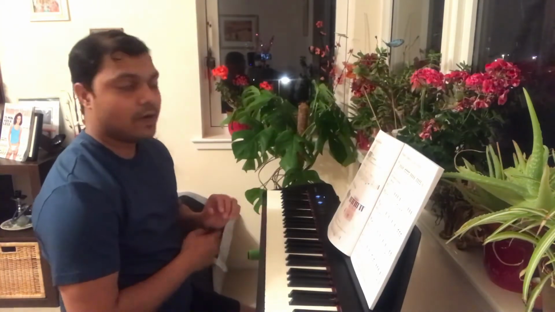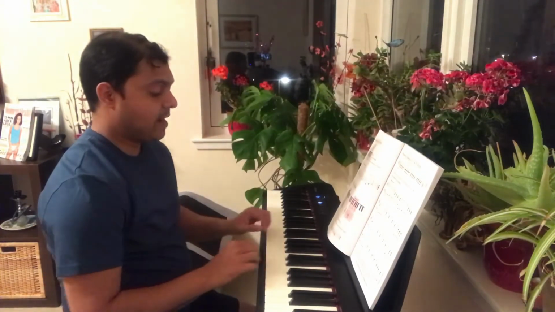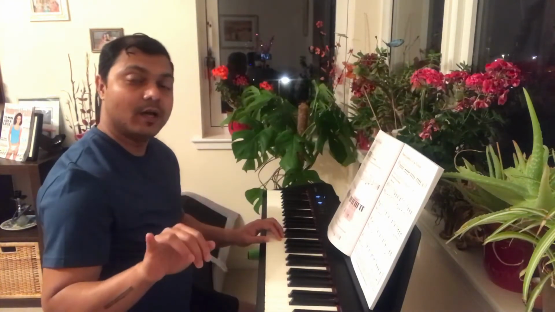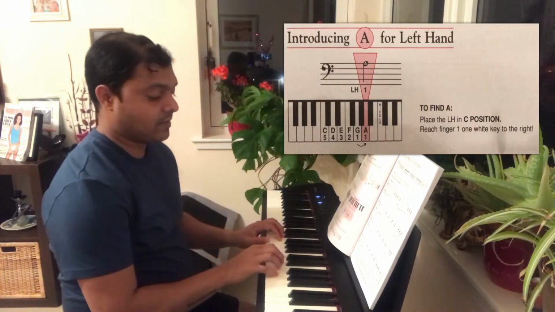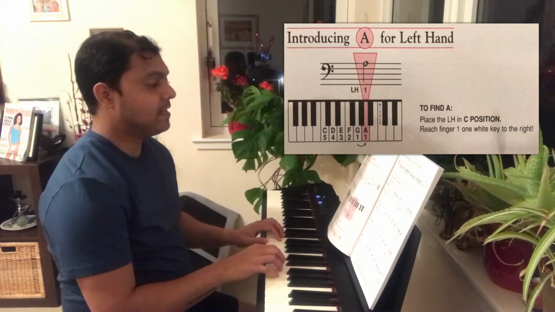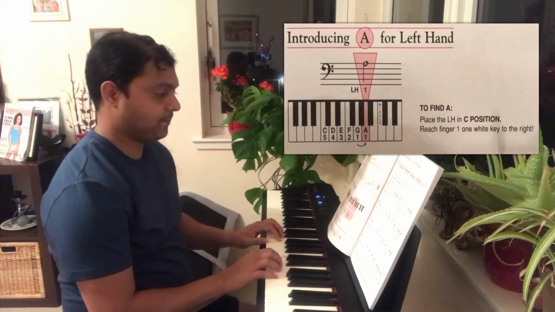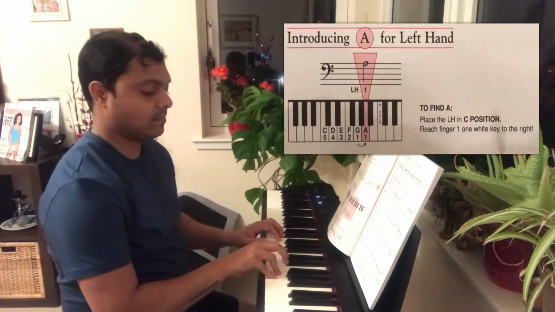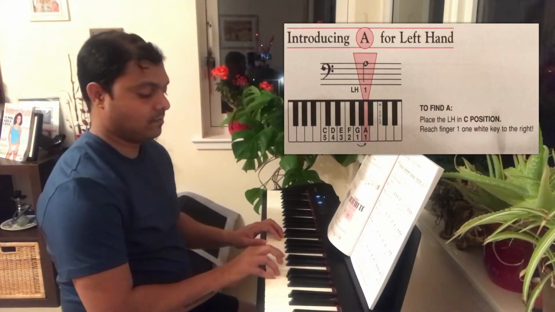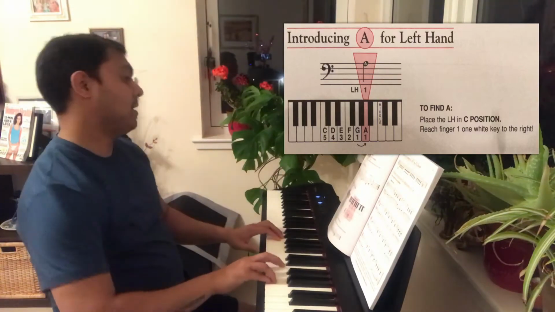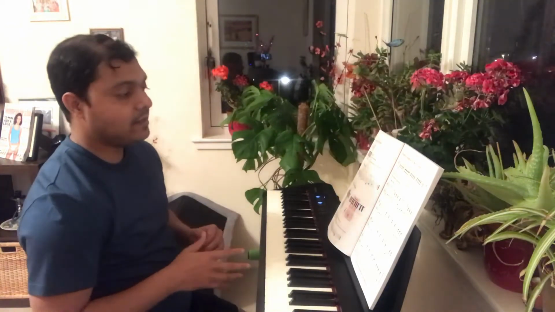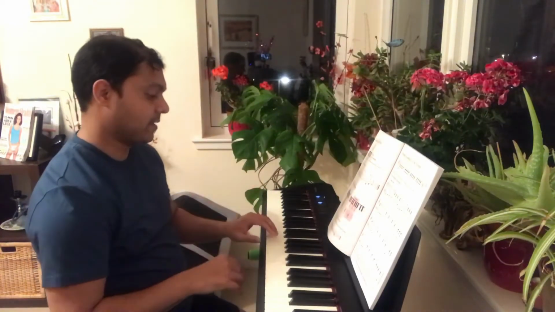Right? Now today we are going to introduce the A note. The A note is exactly on the right of the mini finger of our right hand. If we play together, it should sound like this. This is the A note. Now let's practice with our right hand how we can play the A note in a rhythmic format.